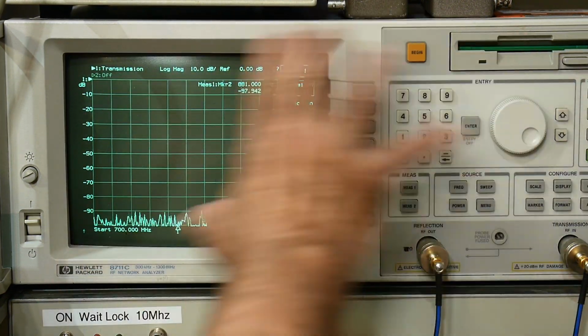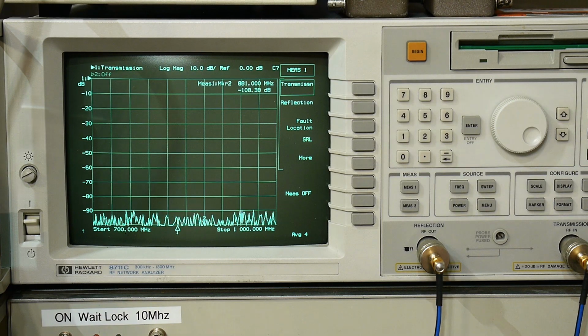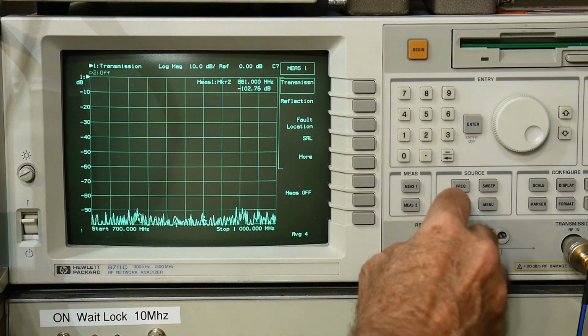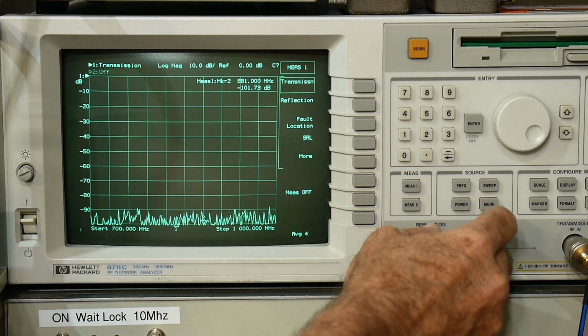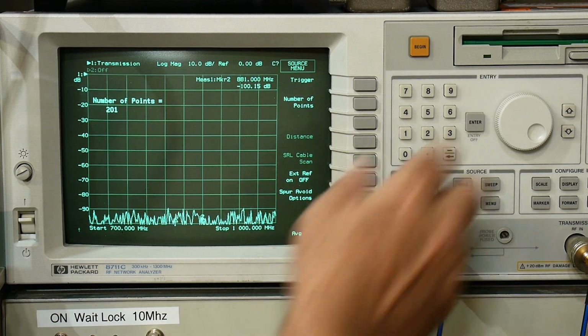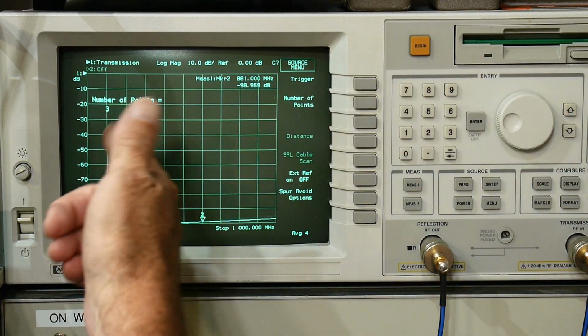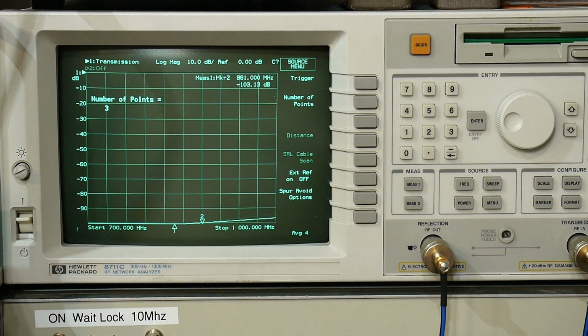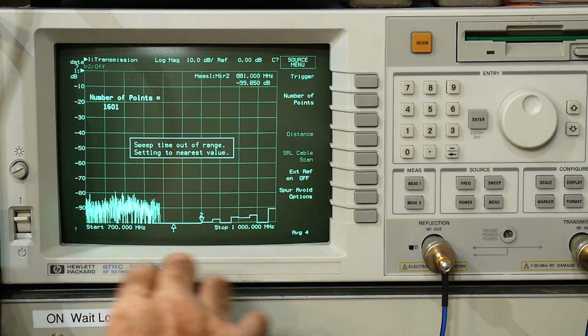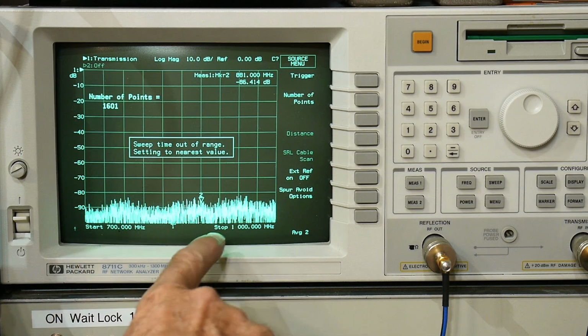That's one of the benefits of having a nice network analyzer like this, it can be very, very fast. To speed it up, one of the things we can do is choose the number of points across the screen. It'll do 3 points across the screen. Wow. Or you can go all the way up to 1600 points across the screen, and then you can see that it's scanning much, much slower.